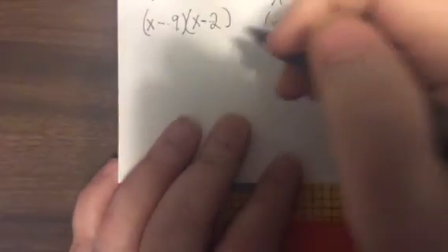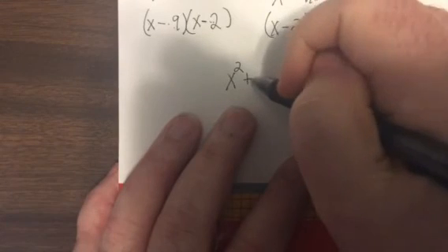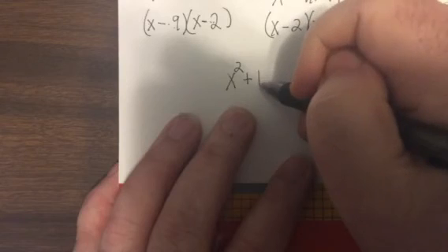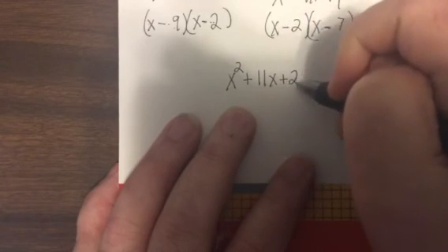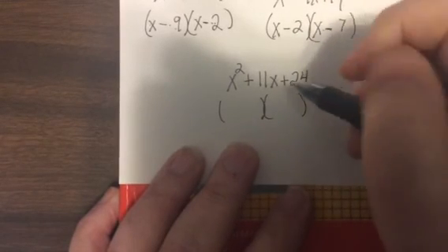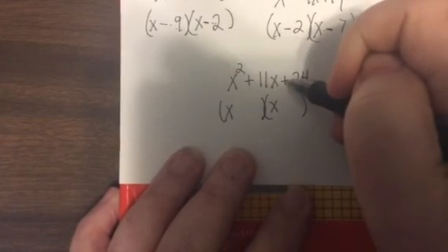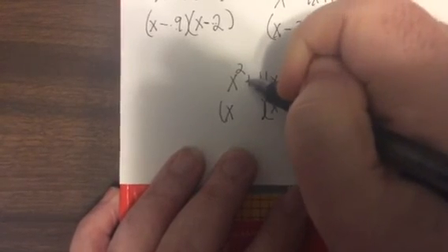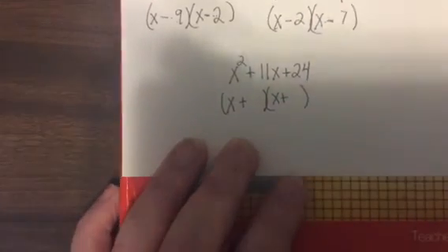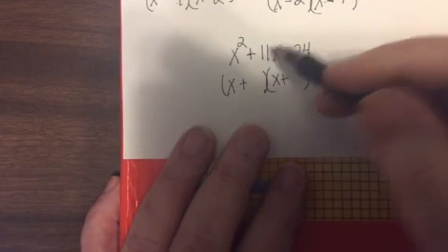Here you do just one on your own here. X squared plus 11x plus 24. Okay. So 1x squared is x and x. Okay, we got that. Last term's plus, so both signs are the same as this one, plus and plus. Now, what are the factors? What do you multiply to get 24, but when you add them, you get 11?